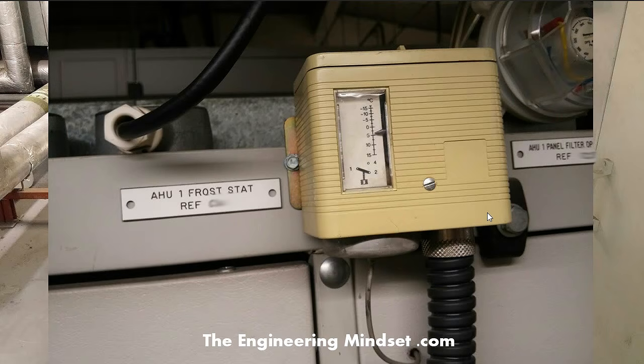So here is a frost temperature sensor. You can see there it's set at 5 degrees. So if the temperature gets to that point, it will kick this on. This is an electrical one, so it's just going to heat the electrical elements inside, and that will warm that air up in there and bring it above 5 degrees.